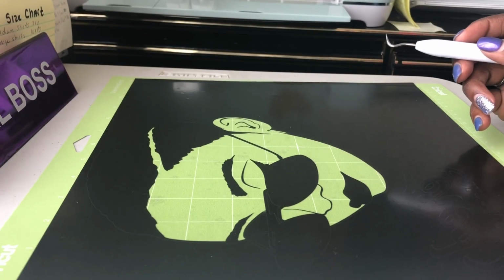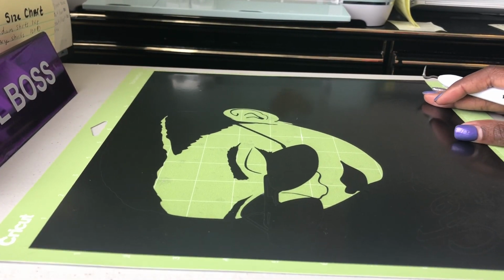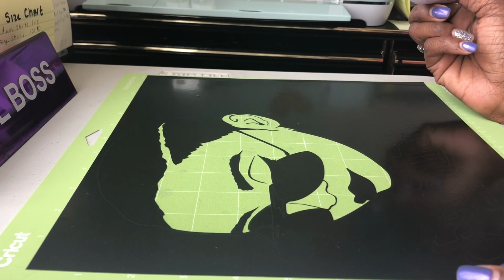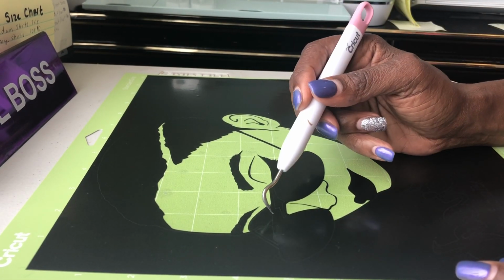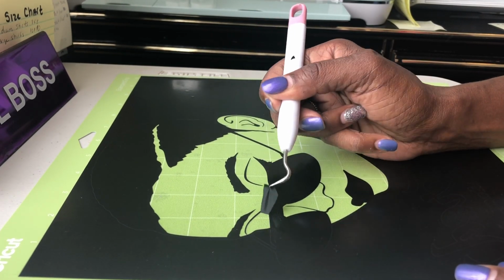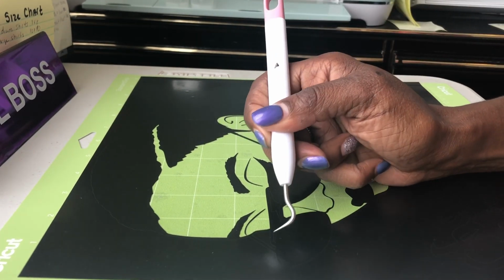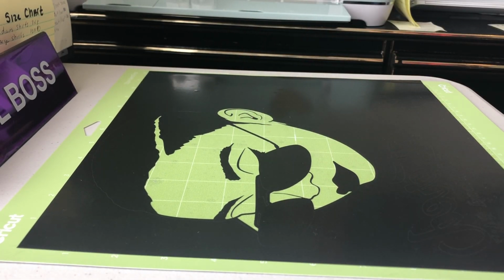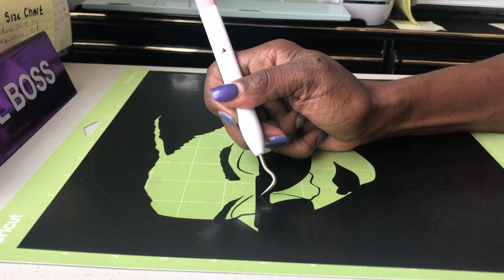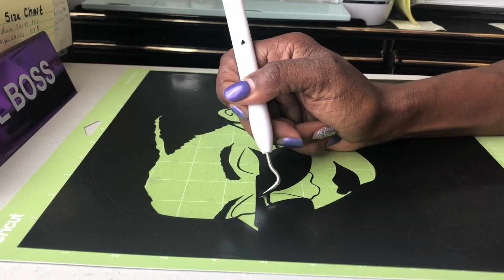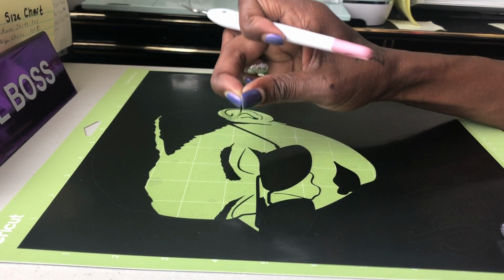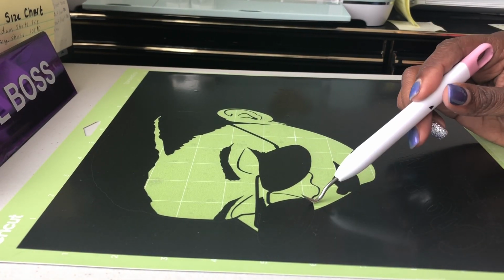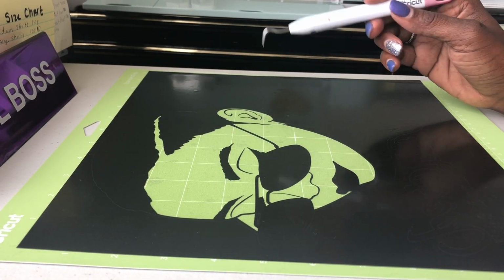Let's see. So what else is white? I think that's it. Oh, this little piece right here needs to come out. That piece right here. And let's look at the picture and see. Oh, this piece right here gotta come out. Let's see what else. The lips. Nope, everything else stays on it.